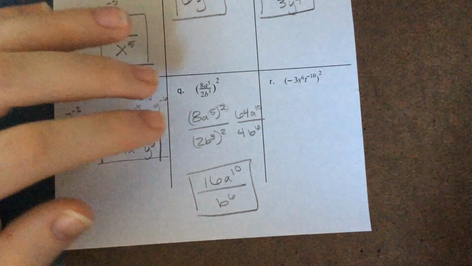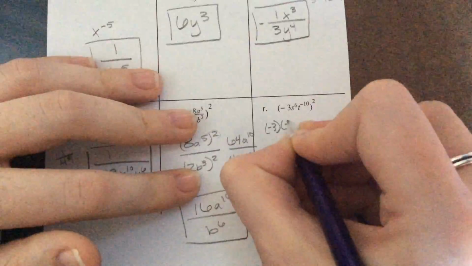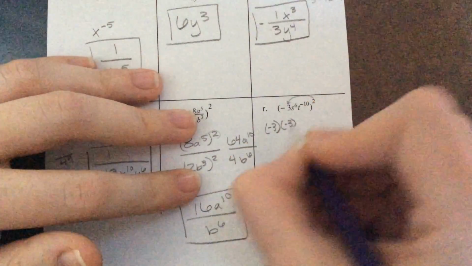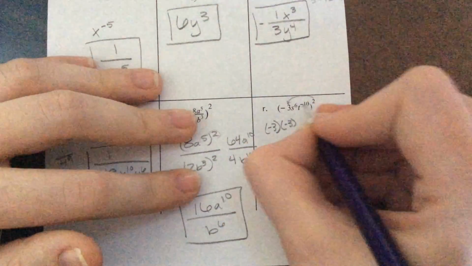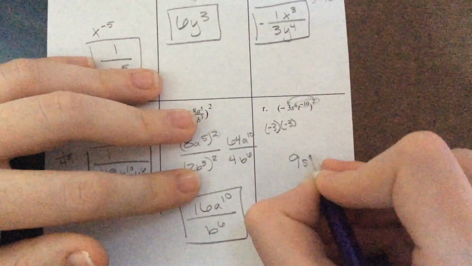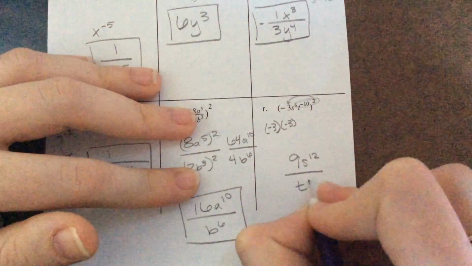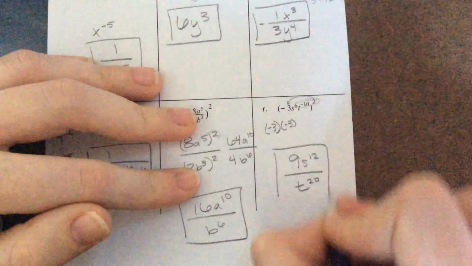So there's that one. And the last one, we're going to square a negative 3, which means a negative 3 times itself is a positive 9. 2 times 6, you multiply the exponent, so 2 times 6 is 12, so you get s to the 12th. And then 2 times a negative 10 is a negative 20, so you get t to the 20th, a positive 20 in the denominator.